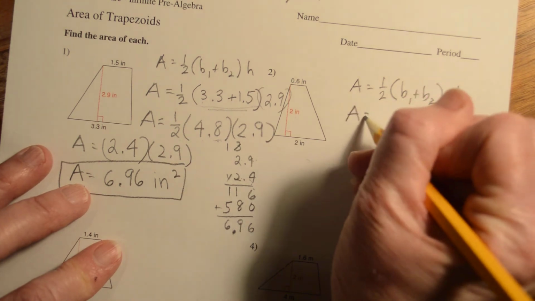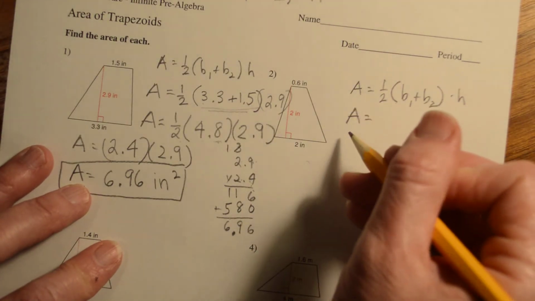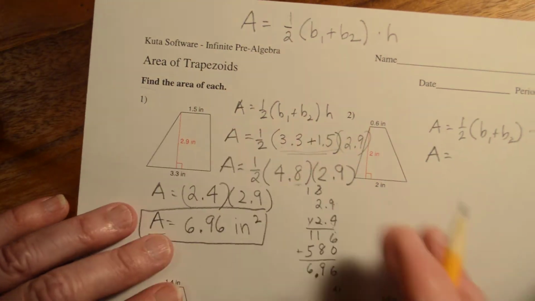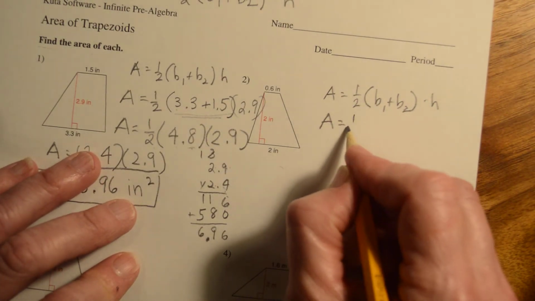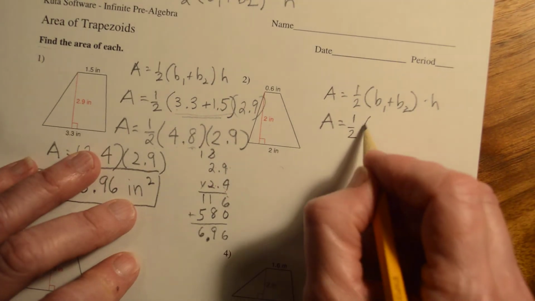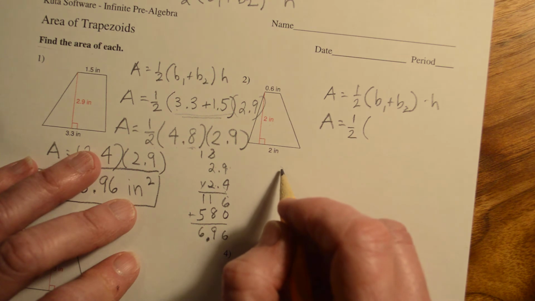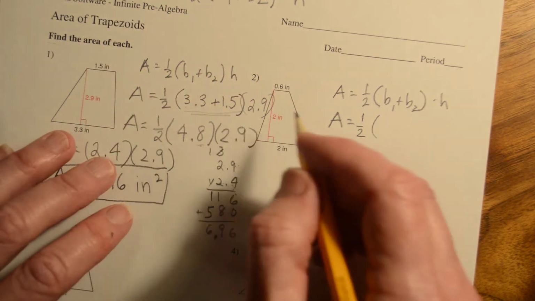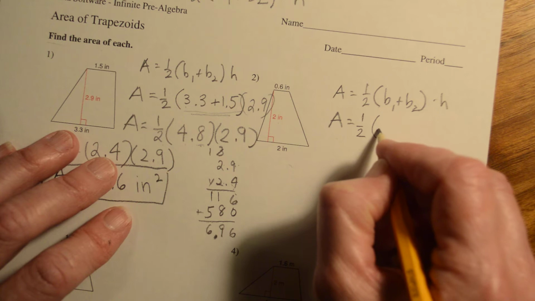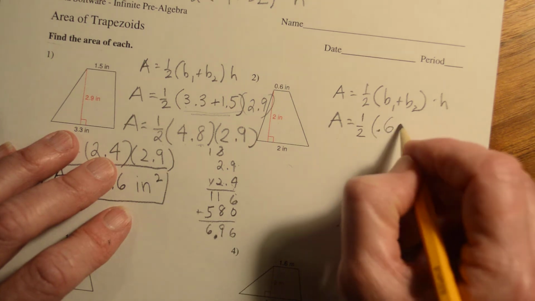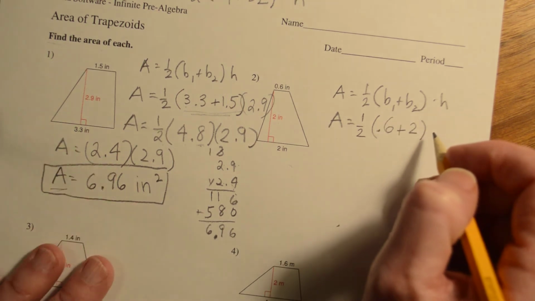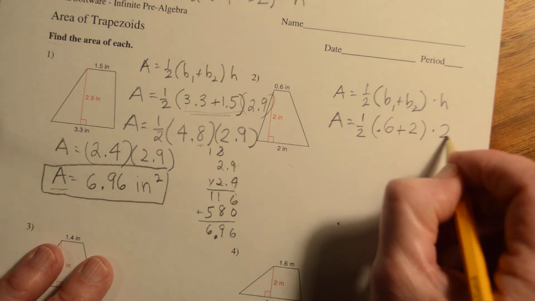Okay, now I'm going to go in and fill it in. I'm not filling in the area because that's what it asks me to find, so I don't know what it is. Underneath it, I'm going to write the 1/2. Now I'm going to do base 1 plus base 2. I've been picking the bottom one first and then the top one, but it doesn't matter because addition is commutative, so I'm going to do 0.6 plus 2, just to spice things up here, times the height, which is 2.